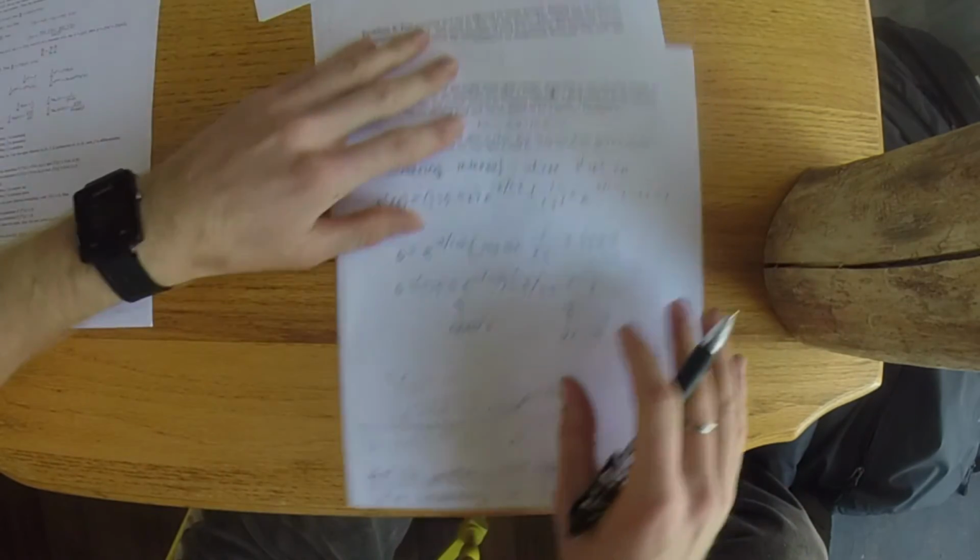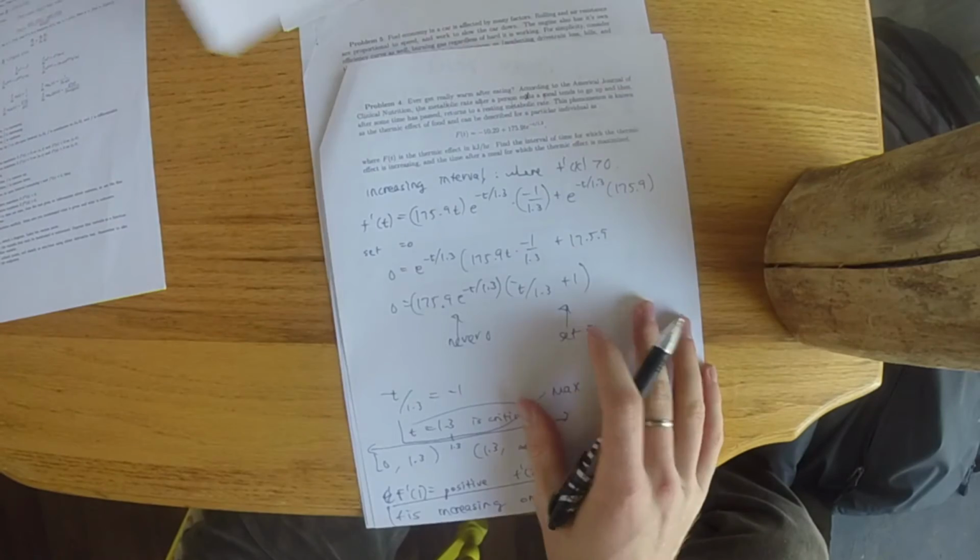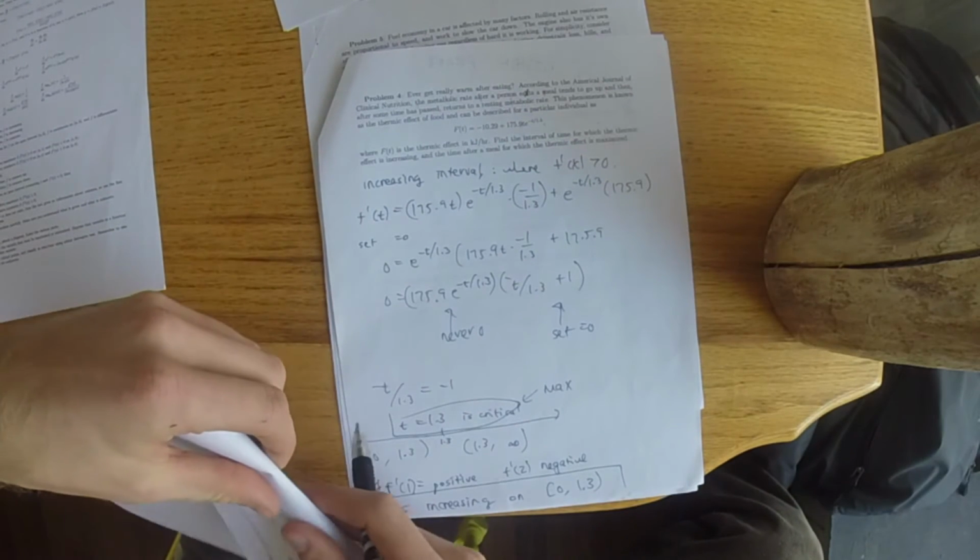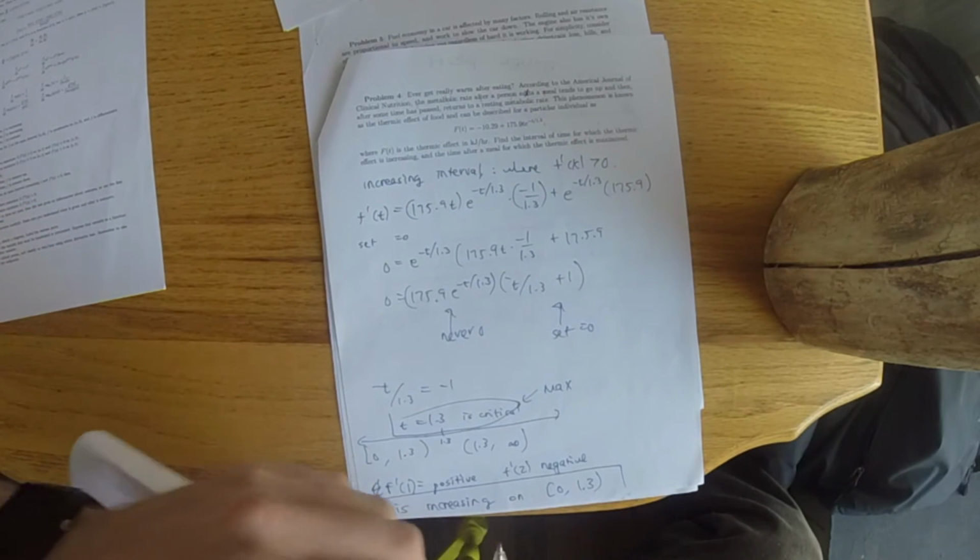Moving on, problem 4. So here we have kind of the longer word problem.